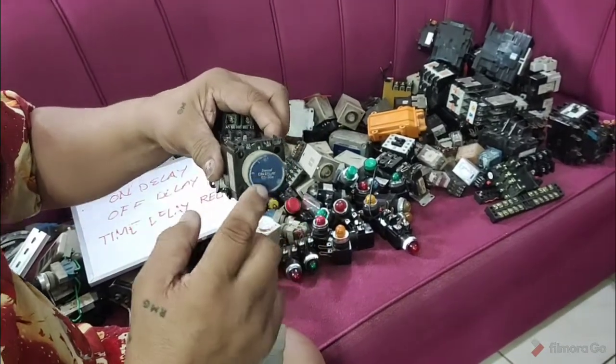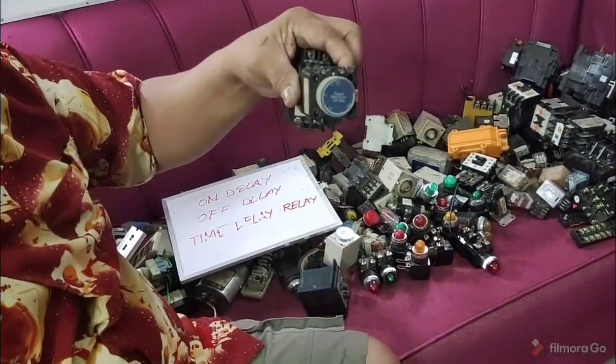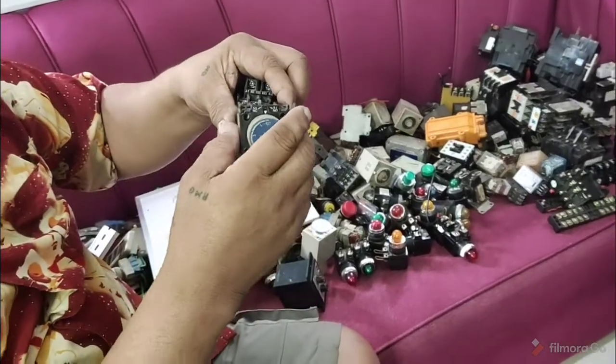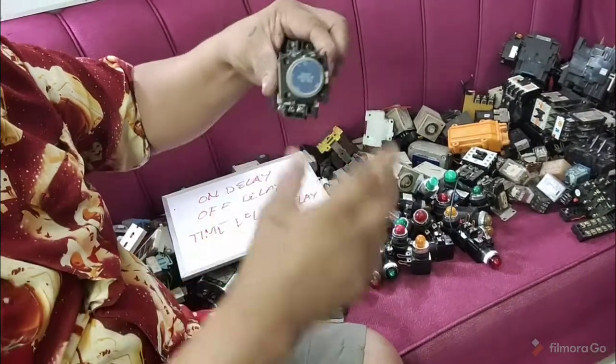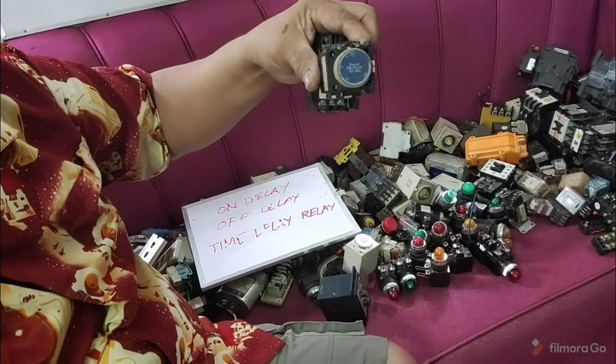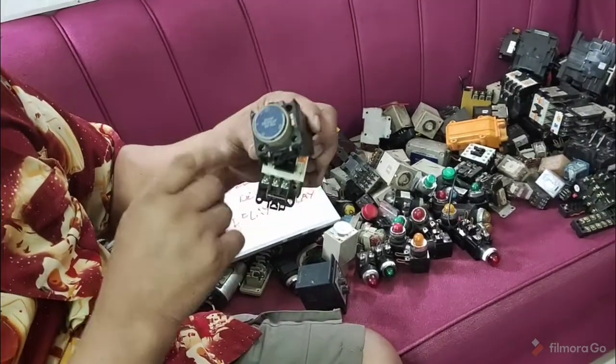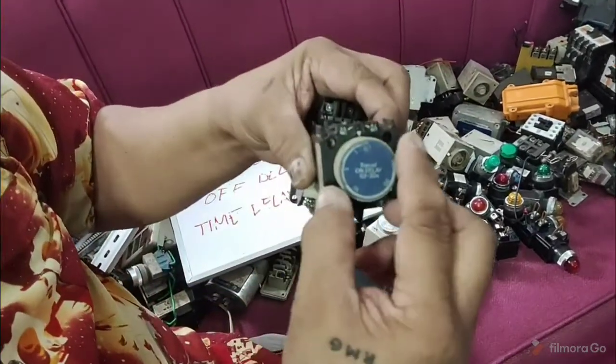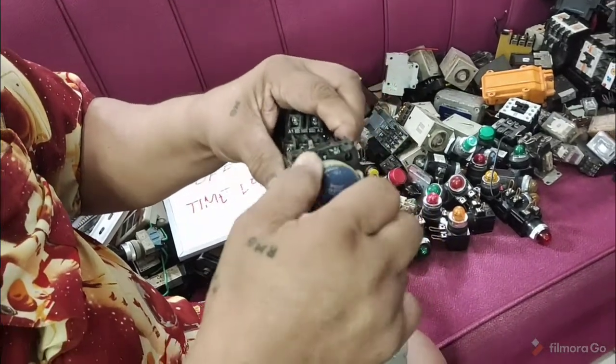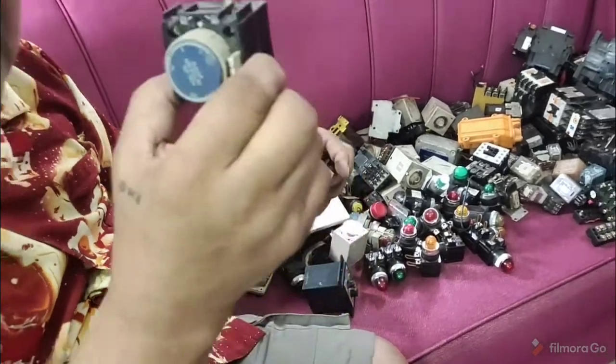So this is still considered a pneumatic timer. But we call it a top load timer because you can immediately insert that into a contactor. Okay? Then of course, you have here the normally closed, and then you have the normally open. Then you have here the adjustment. So this is one type of timer.